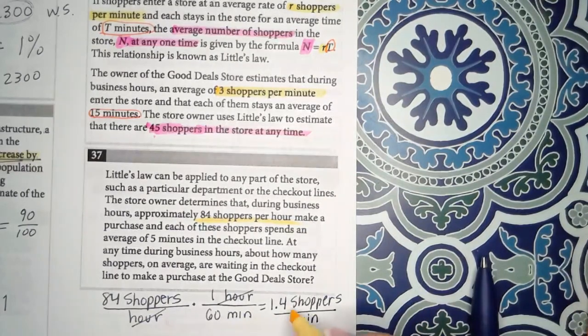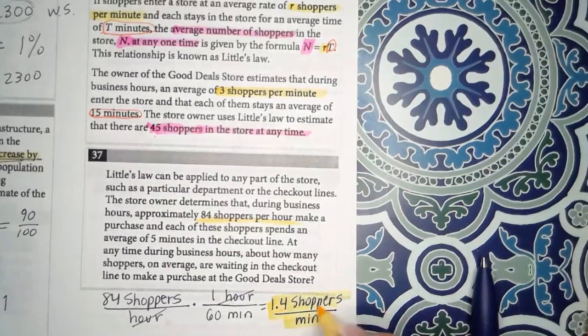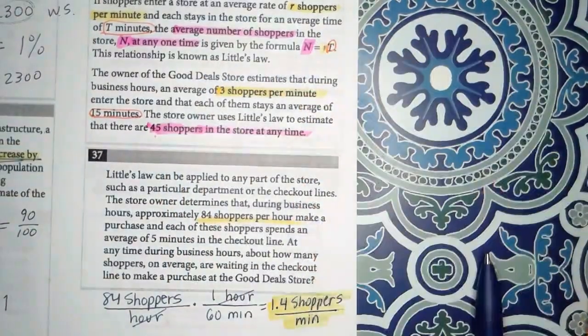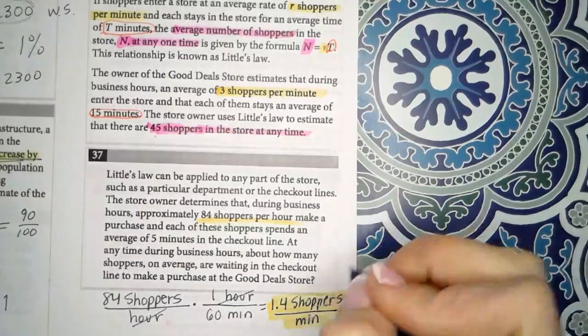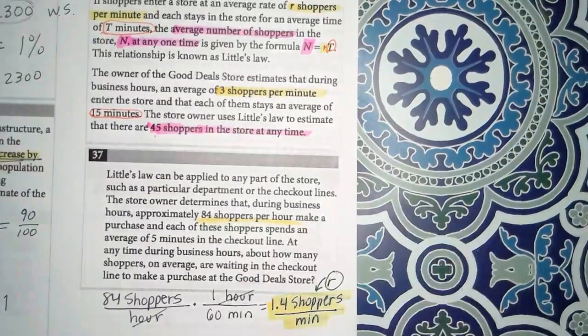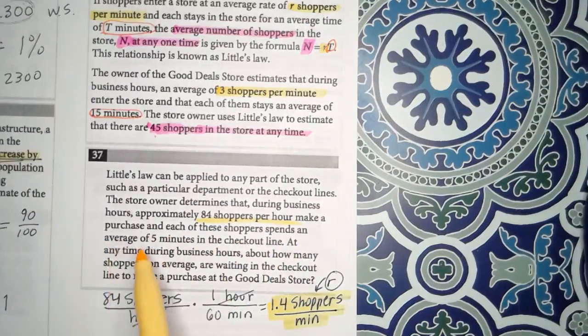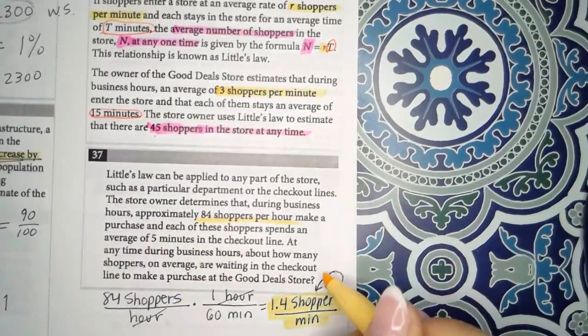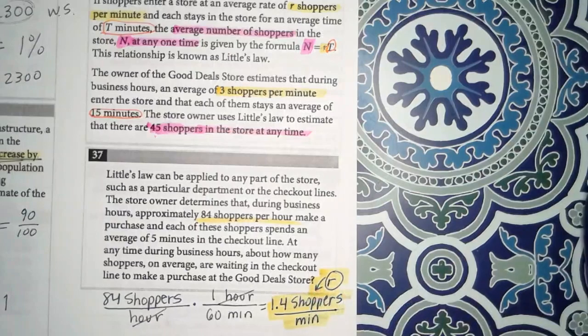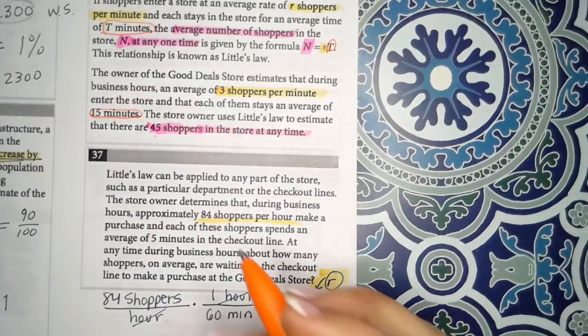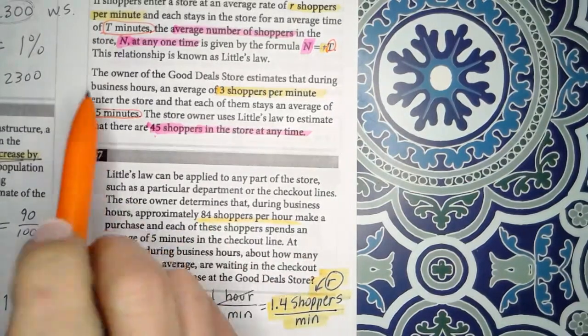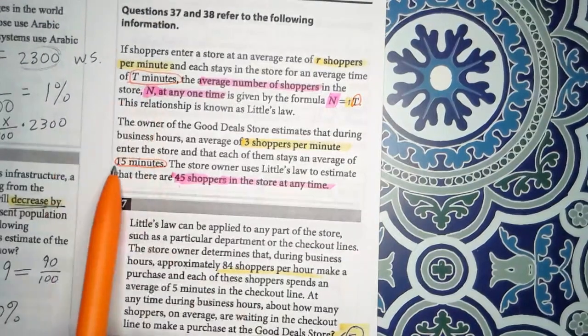So 1.4 shoppers per minute, there's my yellow. That's my R. So if you want the little R with it, whatever you want to do, that is R right there. Now we keep reading. Make a purchase, and each of these shoppers spends an average of 5 minutes in the checkout line. What's 5 minutes then? Is that something for our problem? No. Look up top. T minutes.